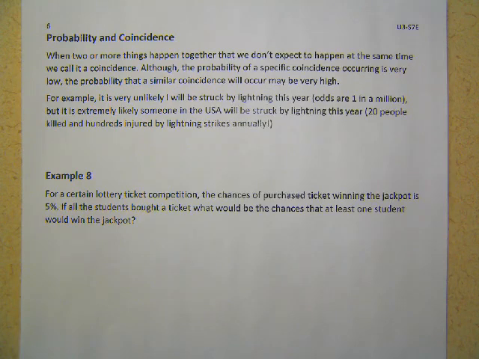For example, it's very unlikely I'm going to be struck by lightning this year. I really don't worry about it. I don't spend any time at all the whole year worrying if I get struck by lightning. The odds are 1 in a million. That's pretty low odds. There's a lot of other things that are probably more likely to hurt me this year than getting struck by lightning. I'm probably more likely to get hit by a car. So I'm just not that worried about it.